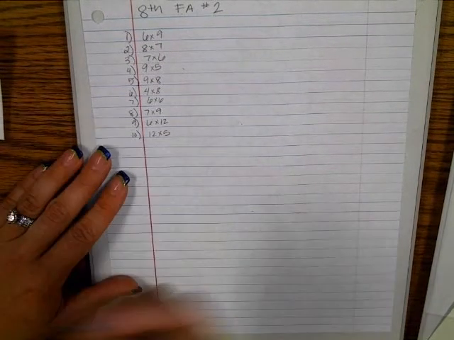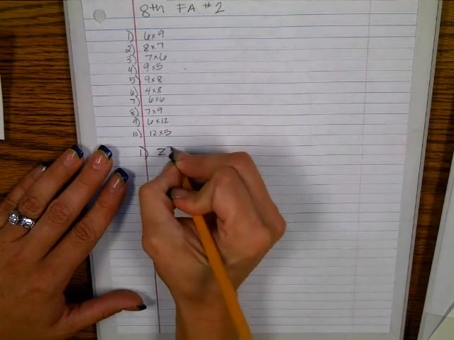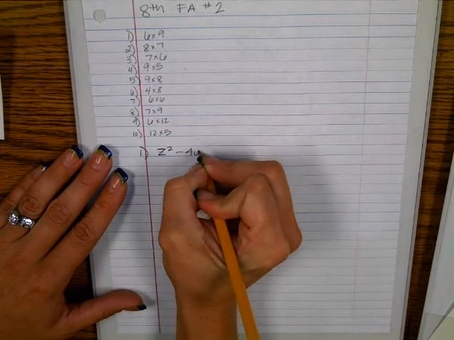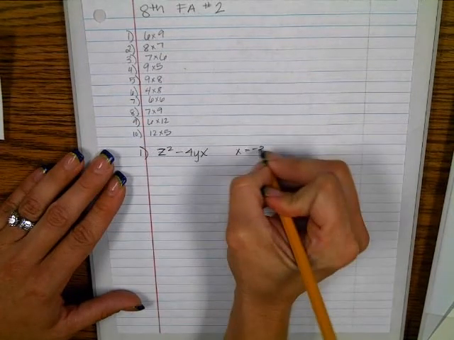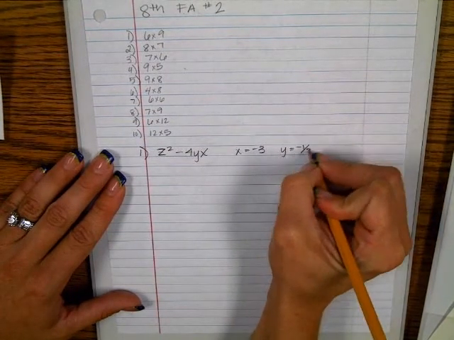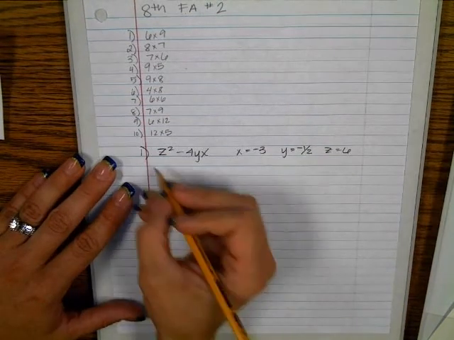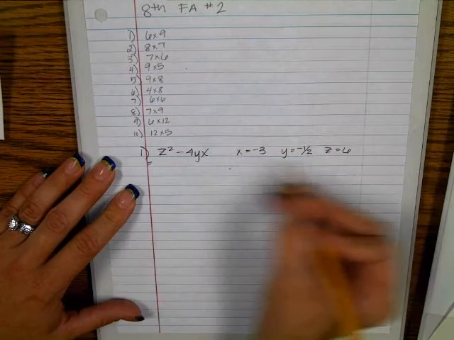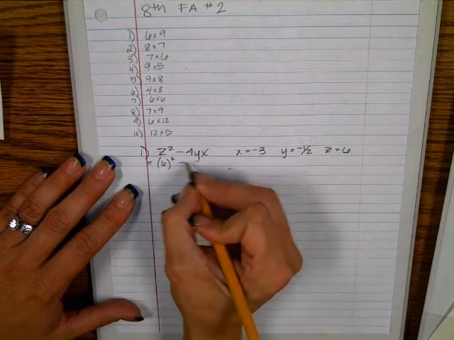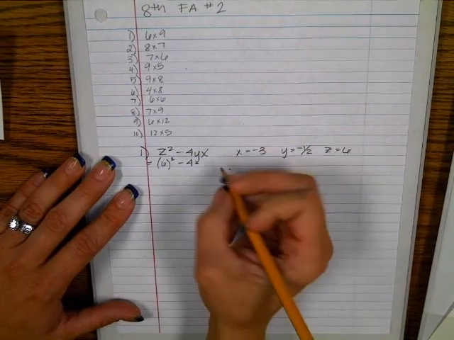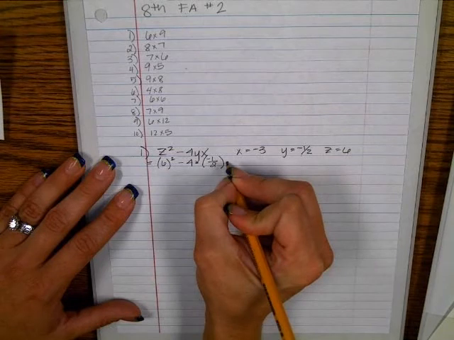Okay, problem number 1. Problem number 1 said z squared minus 4yx. Okay, and then it said x was equal to negative 3, y was equal to negative 1/2, z was equal to 6. So I'm going to plug it in. I'm going to plug in what I know. Now z is 6, so I should say 6 squared minus 4 times, and my y is negative 1/2, times my x, which is a negative 3.